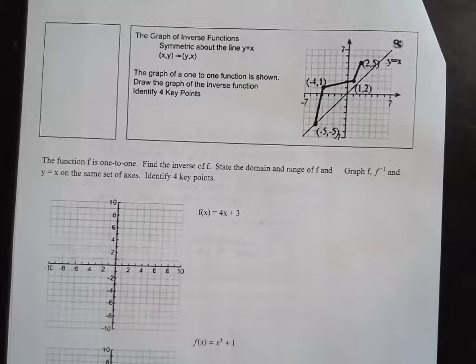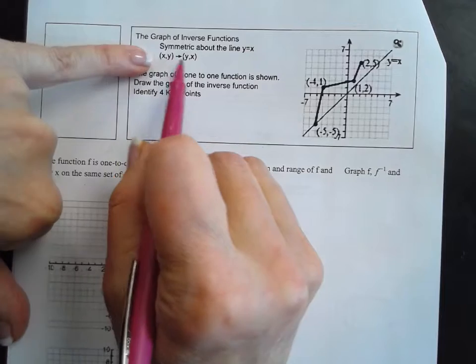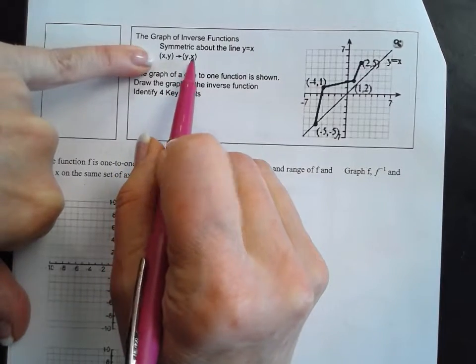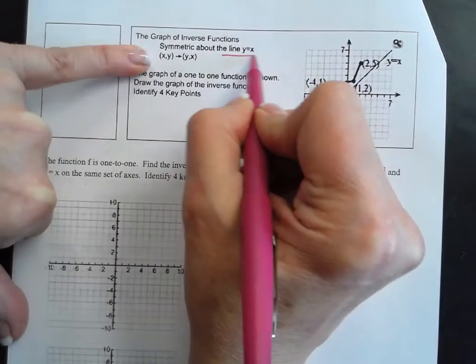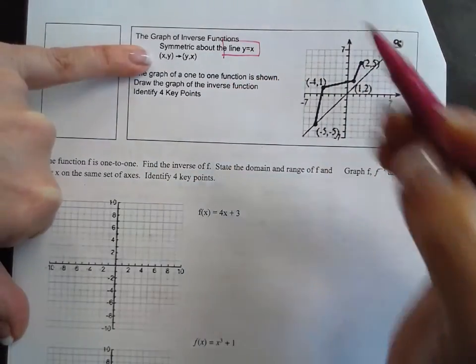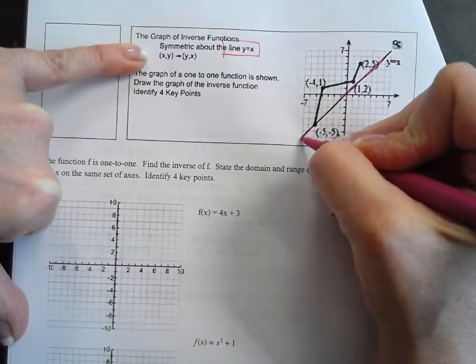And if I want to graph my inverse, okay, because it's 1-to-1, I'm going to flip-flop my ordered pairs, which, if you go back in your memory banks to geometry, remember geometry? Okay. It makes it symmetric about the line y equals x. So here's my y equals x kind of thing.